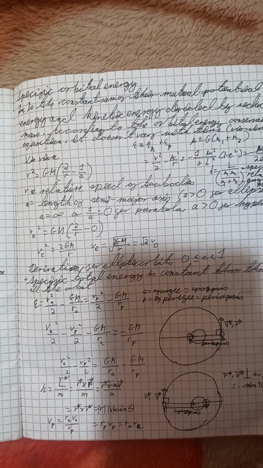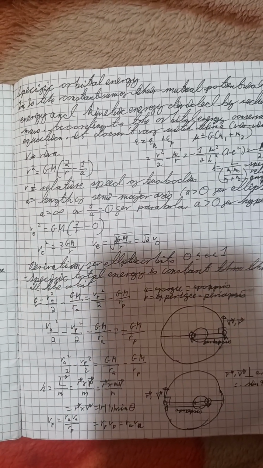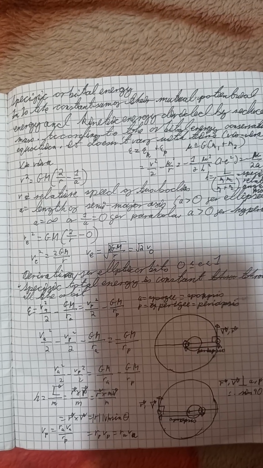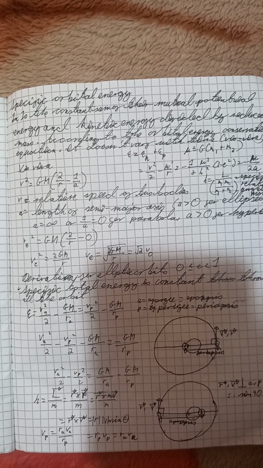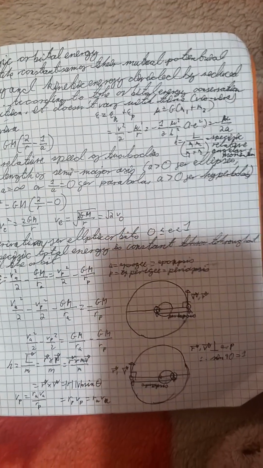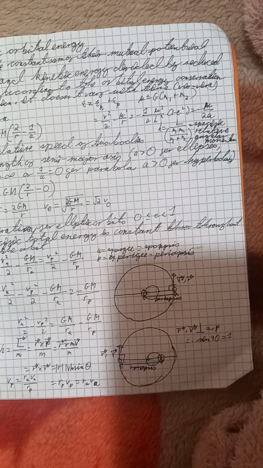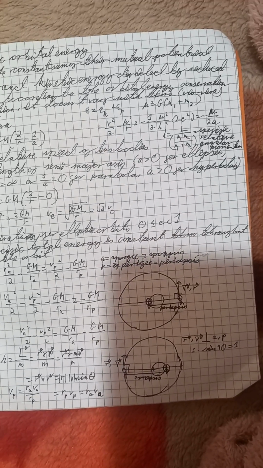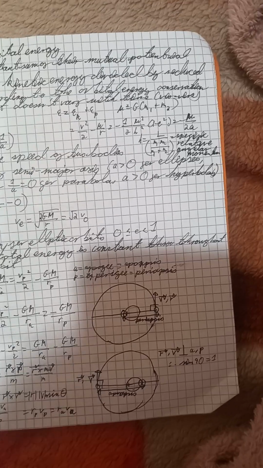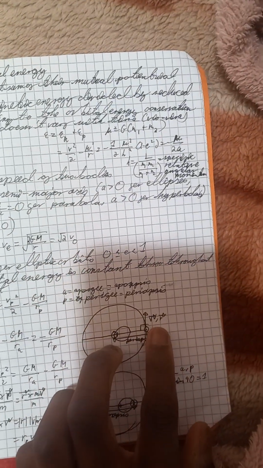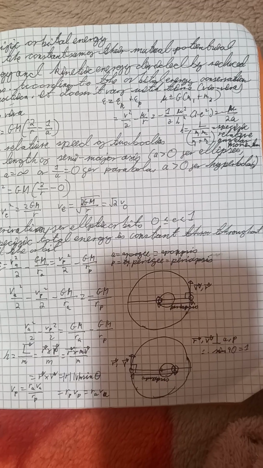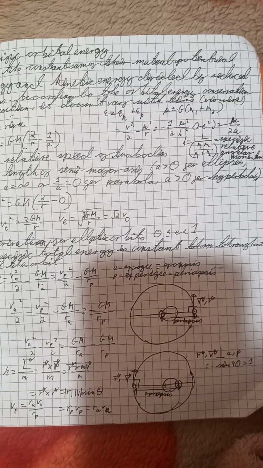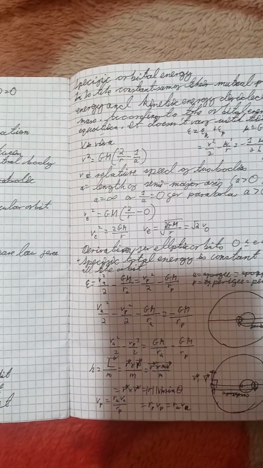In order to find the derivation for elliptic orbits, where e is between 0 and 1, we have to know two concepts, the apoapsis and the periapsis. The periapsis between two planetary bodies is where one is here and one is here, and the apoapsis is where one is behind the other along the semi-major axis.